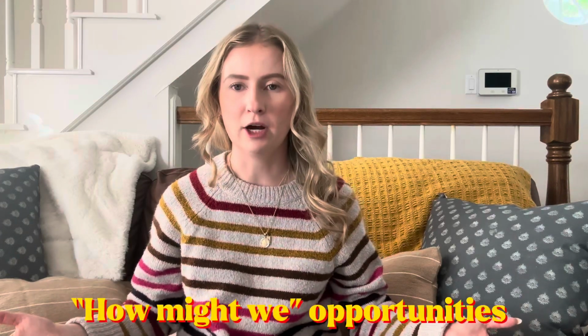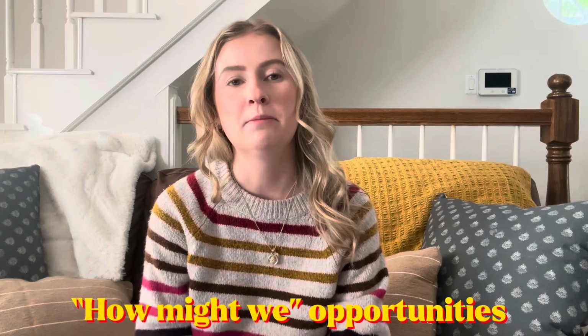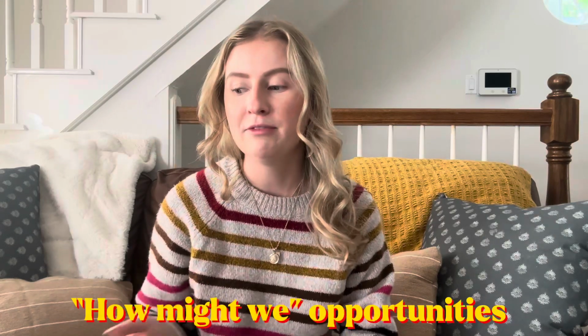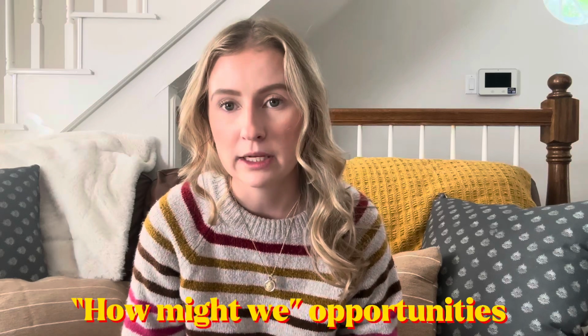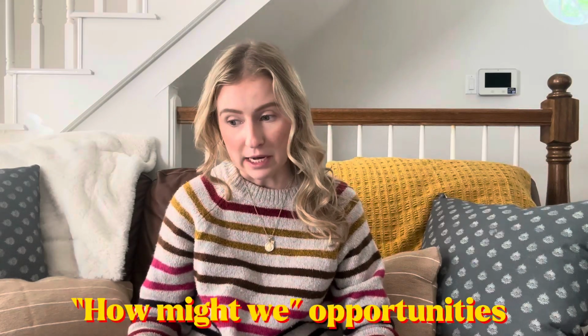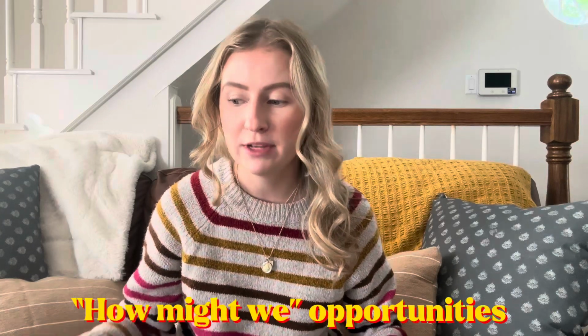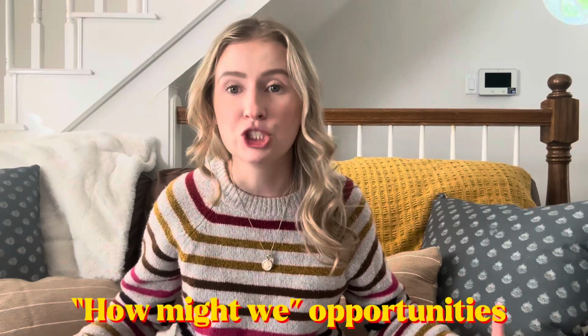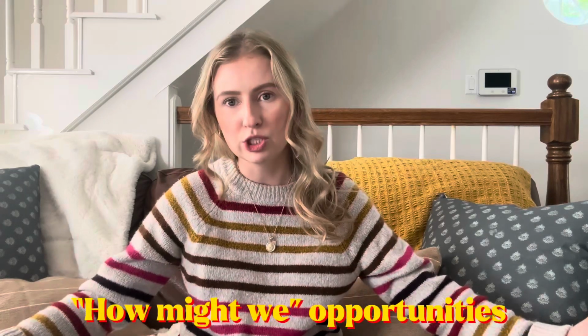What is a how might we opportunity, right? I have an example written down just to give you a better idea. Women feel unsafe using public toilets. Okay. How might we make public toilets feel safer for women? This turns an open-ended prompt into a question, which hopefully will lead to a solution, of course.